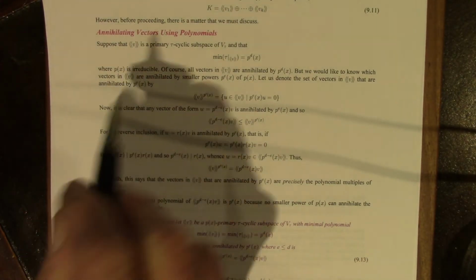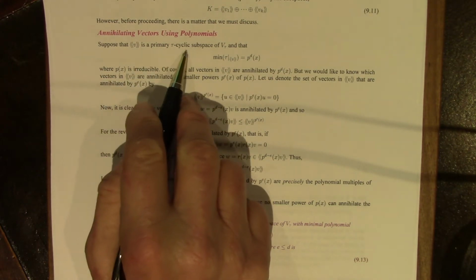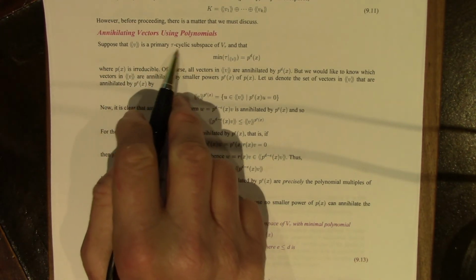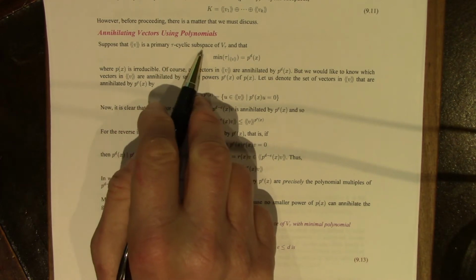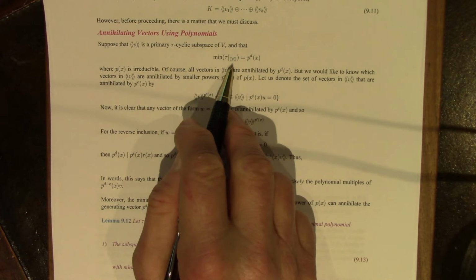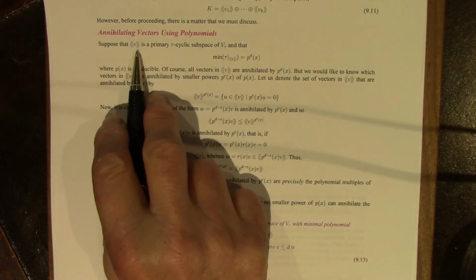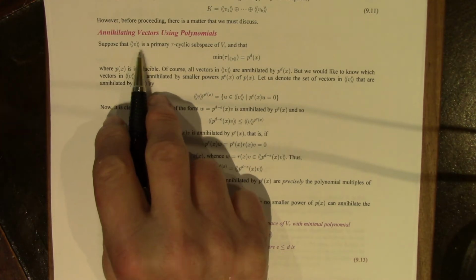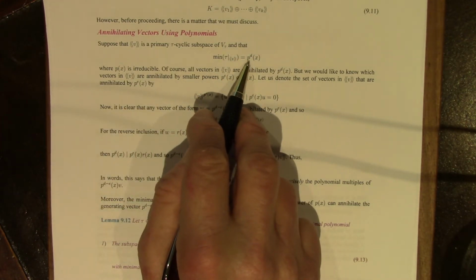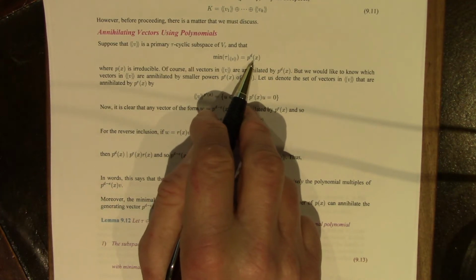So suppose that we have a primary cyclic submodule, in other words, a tau cyclic subspace, and that its minimal polynomial, in other words, the minimal polynomial of tau restricted to the submodule, is p of x to the d, where p of x is irreducible.